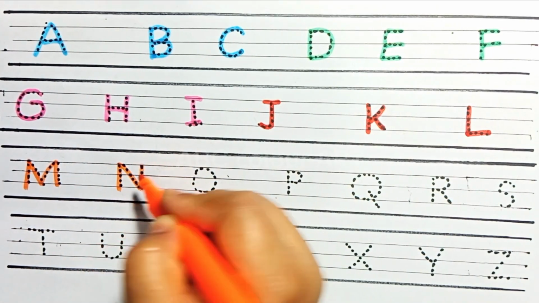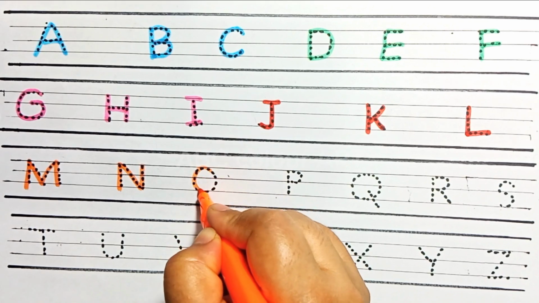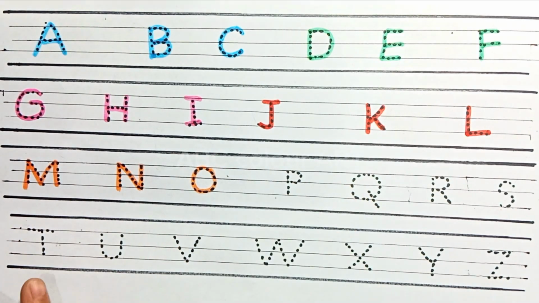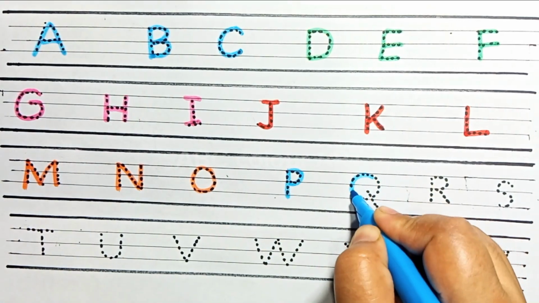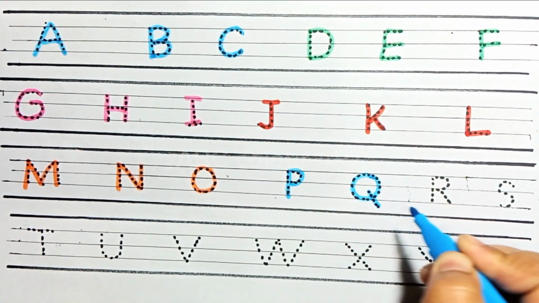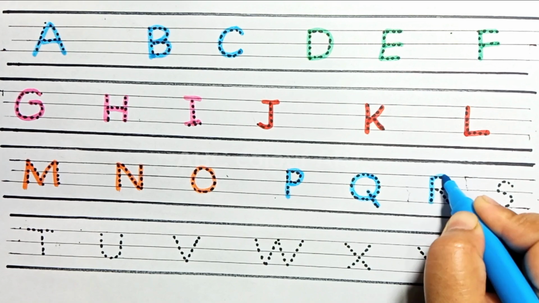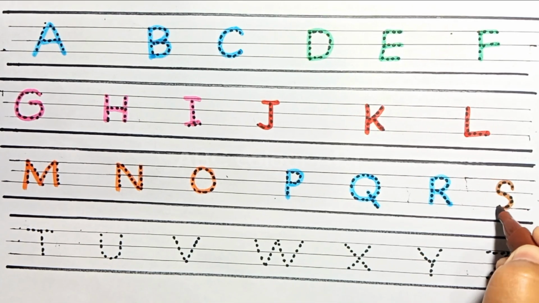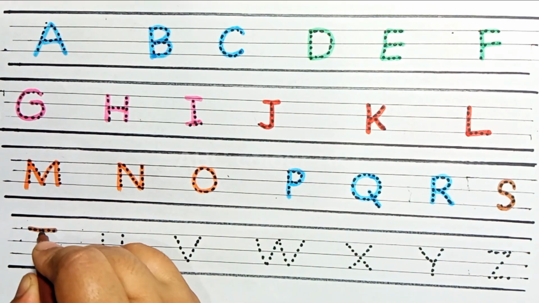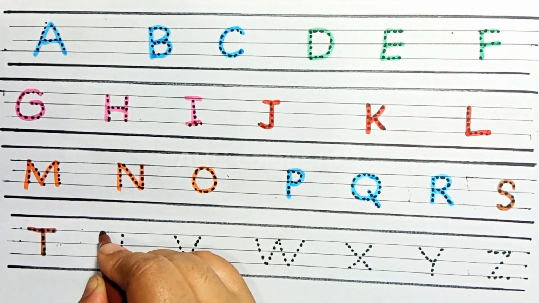N for nose. O for onion. P for parrot. Q for queen. R for rose. S for sun. T for tiger.